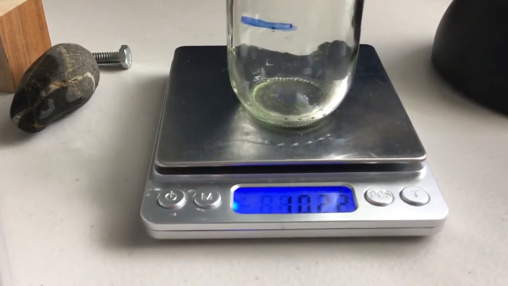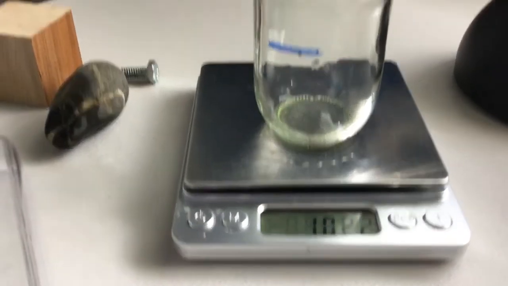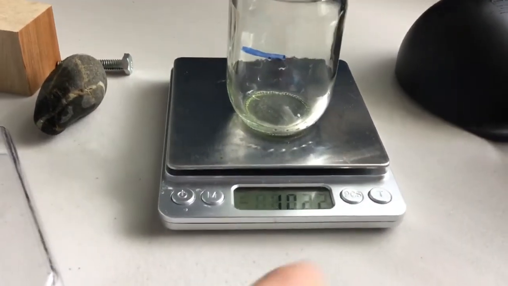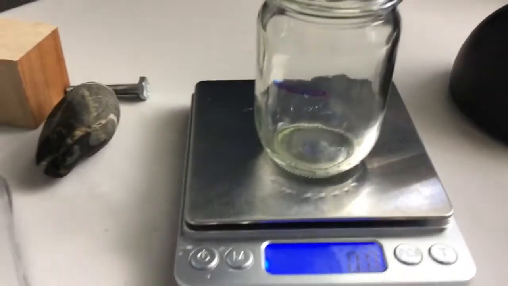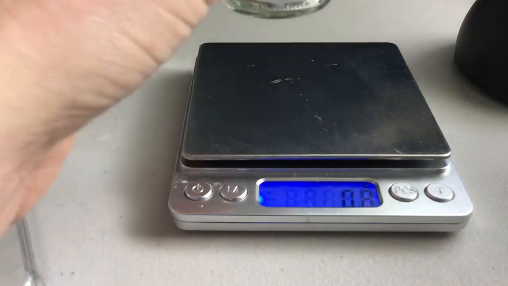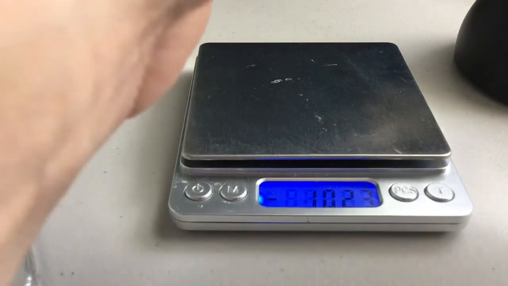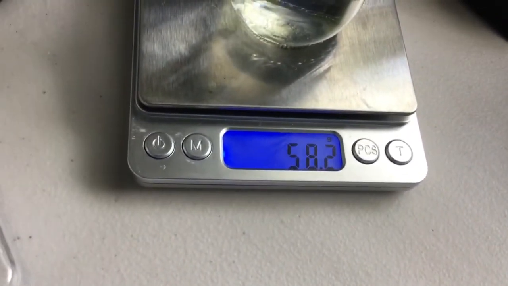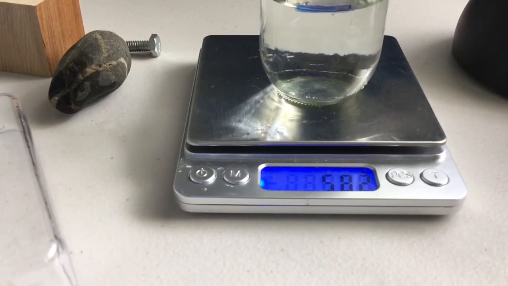The other way we could do this is we could zero out the scale. So if we have the container on the scale, then go ahead and hit the tare button, or the zero out. Notice how now it says 0. So now it's not taking the mass of the container, it is taking the mass of anything above the container. So I'm going to fill the container now to the line, and now we can get the mass of just the water inside.